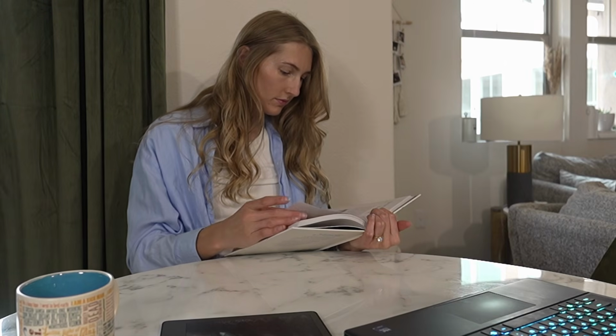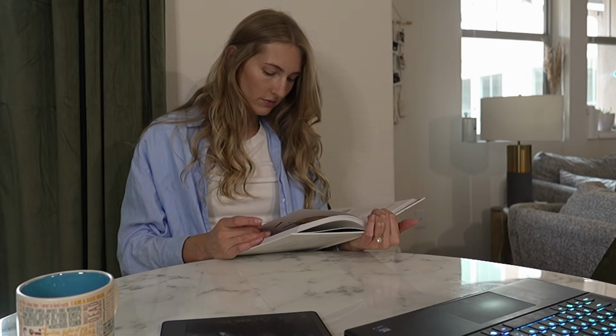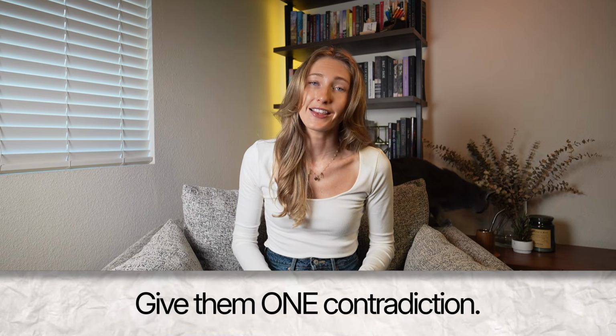But fictional characters get written too logically. They're too consistent, like they were assembled from a spec sheet where every trait agrees with every other trait. And a perfectly consistent person does not read as a person. It reads as a profile. So give them one contradiction. And the key word is one. And the other key word is specific. Not she's complicated. One concrete surprising inconsistency we can actually see happen.